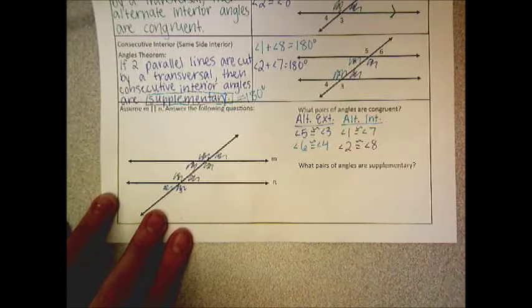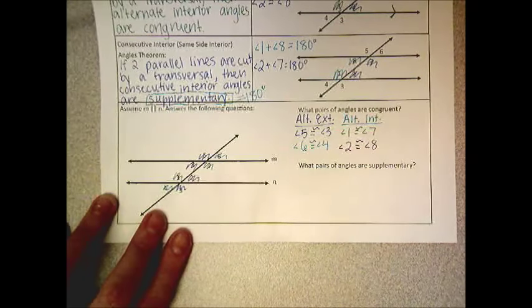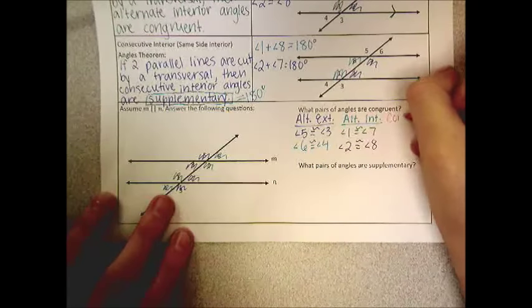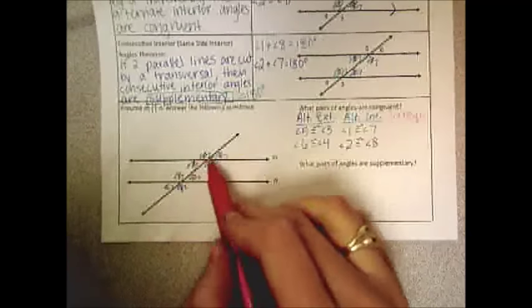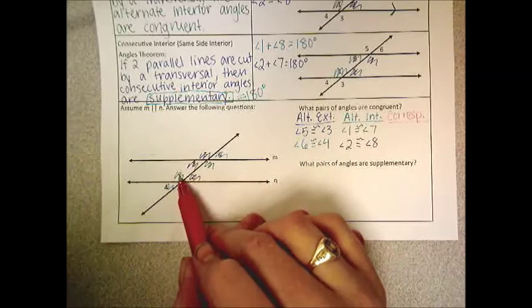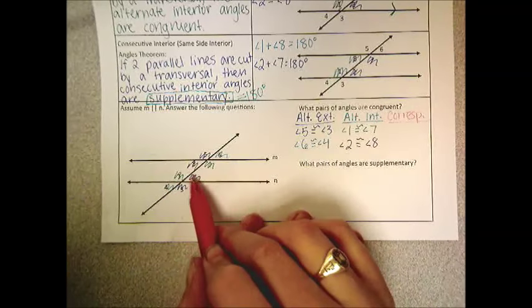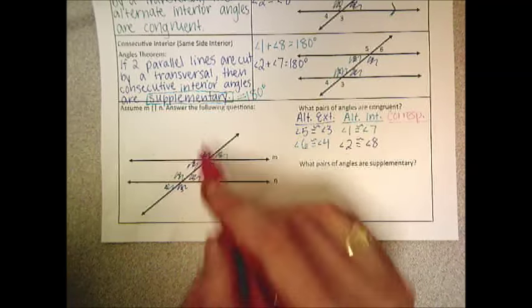And then our corresponding, let me grab another color, corresponding are also congruent. So corresponding is the same position around each of the parallel lines on the transversal.